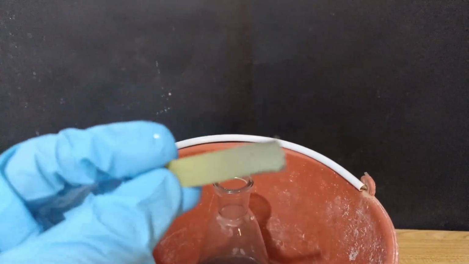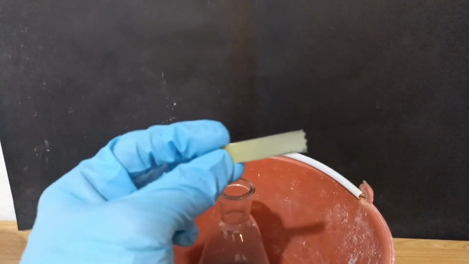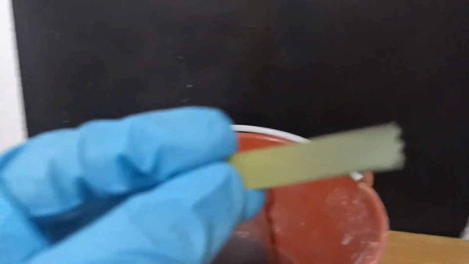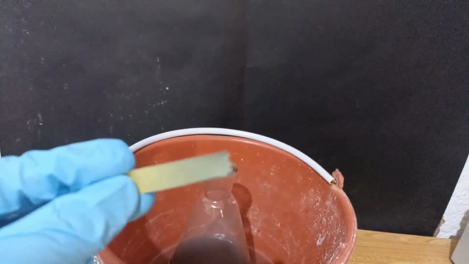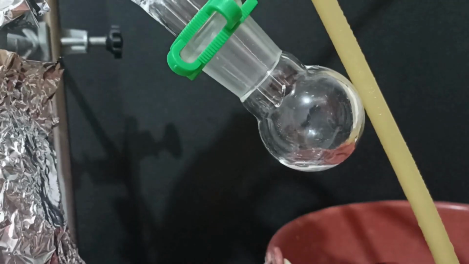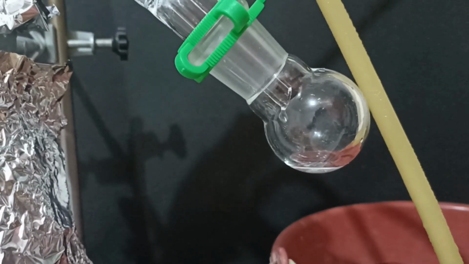As you can see, very alkaline vapors of diethylamine were detected on this test paper. A short path distillation apparatus was put up again, and around 4 milliliters came out at 55 C.